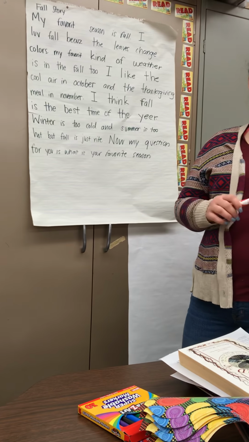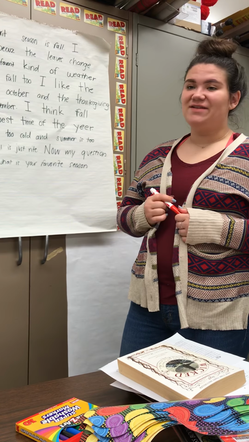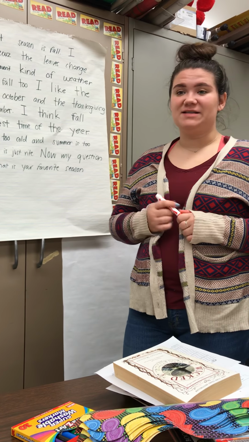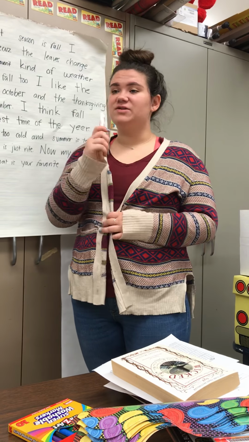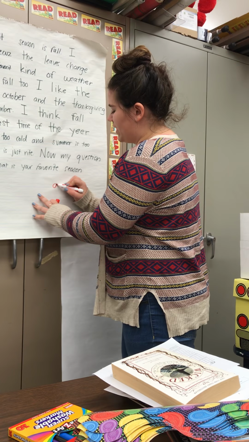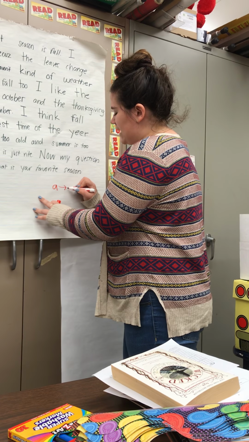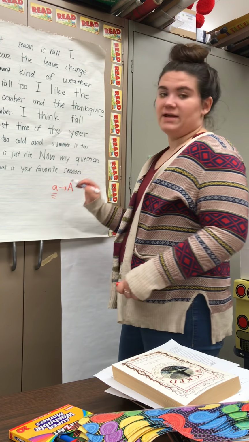Hey, you remember yesterday how we talked about grammar? Well, when I wrote my story, I didn't do so good with my grammar, so I'm gonna need some help doing it. But let me tell you, when we work on grammar, there are special symbols we use. For example, when you have a lowercase that needs to be an uppercase, you're gonna put three lines.